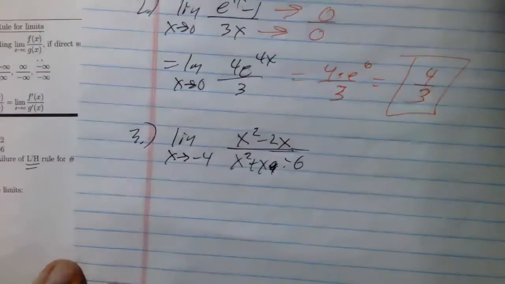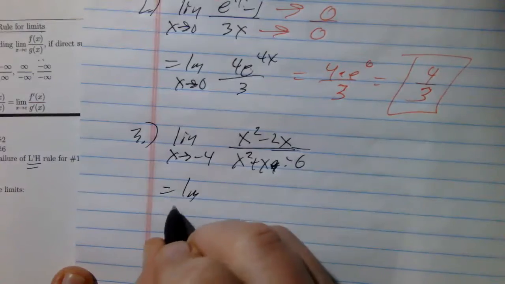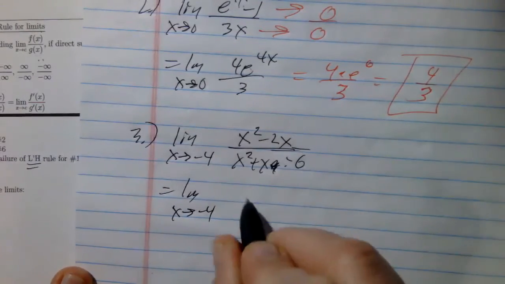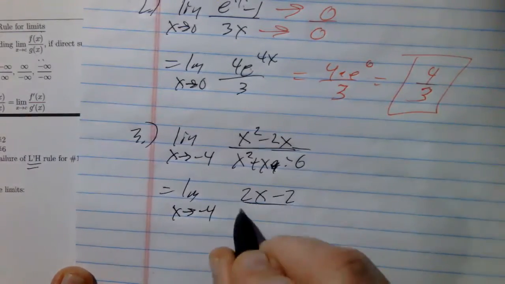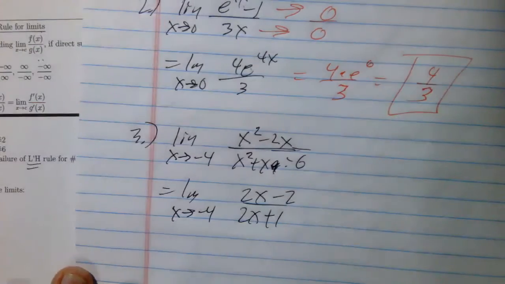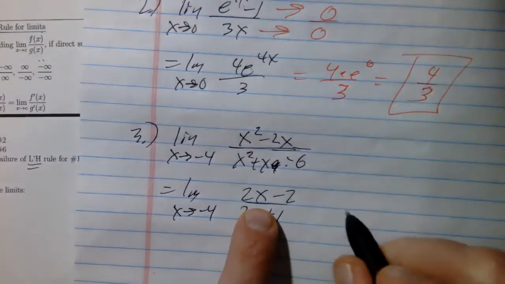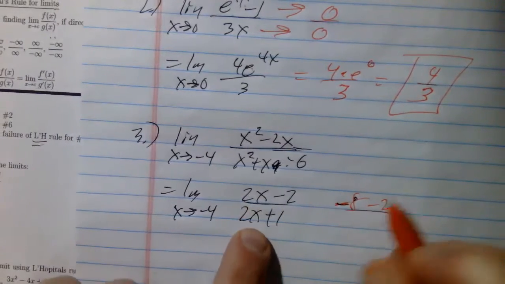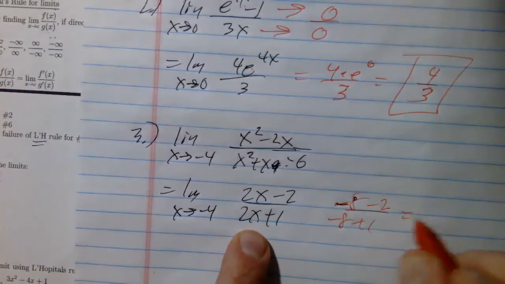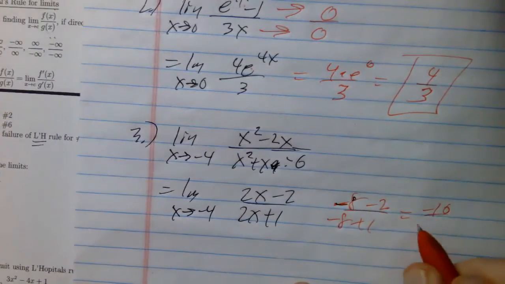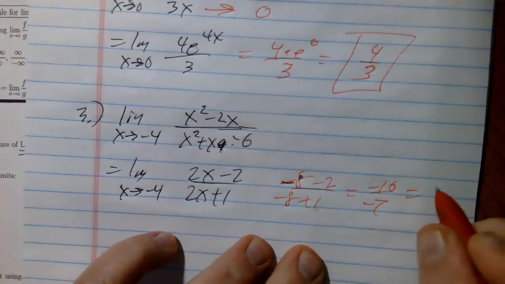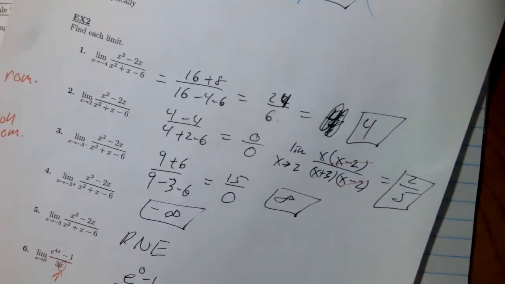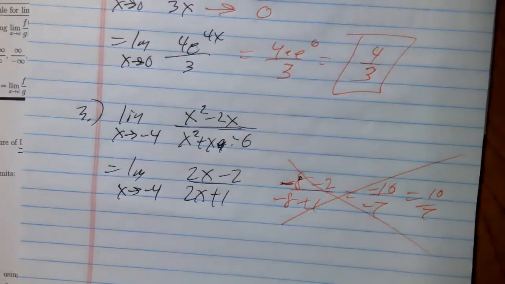Now, one thing people might do is abuse it. They say, well, heck, let's just use L'Hopital's rule. So if I take the derivative of the top, you're going to get 2x minus 2, and the derivative of the bottom will be 2x plus 1. Now let's plug in -4. So this would be -8 minus 2, and then the bottom you get -8 plus 1, so this would be -10 over -7, which is like 10 over 7. But it's supposed to be 4.